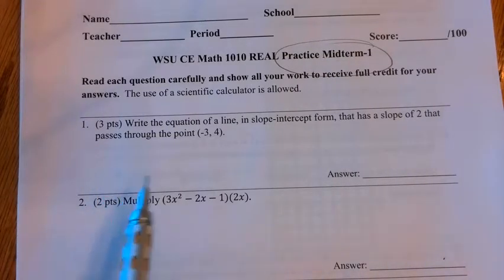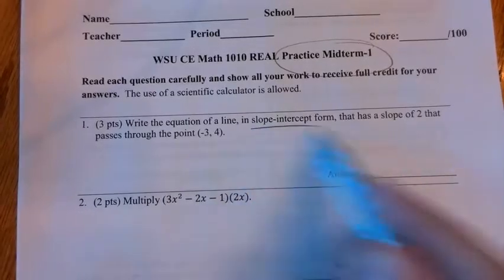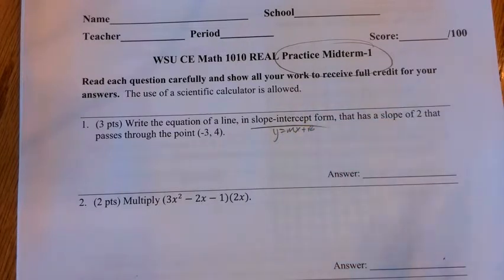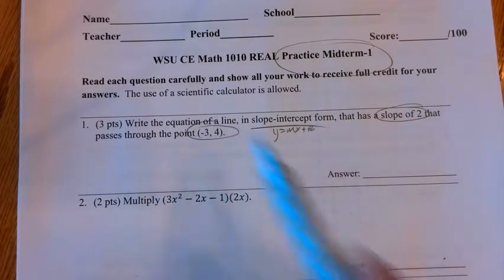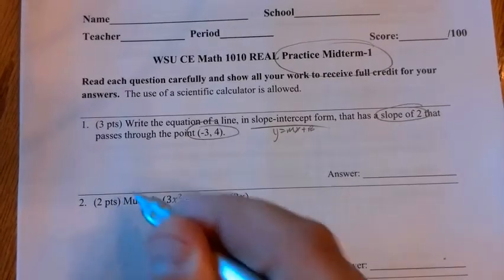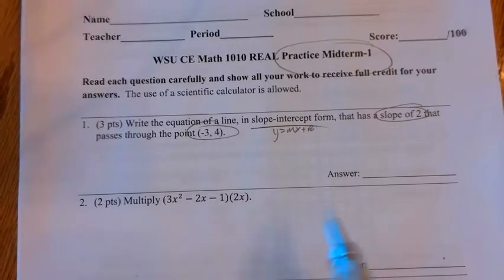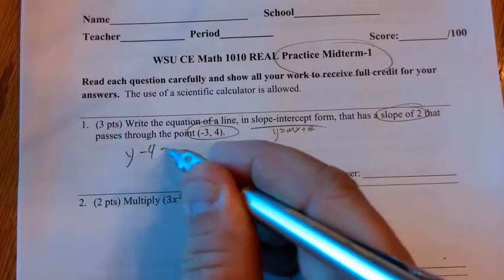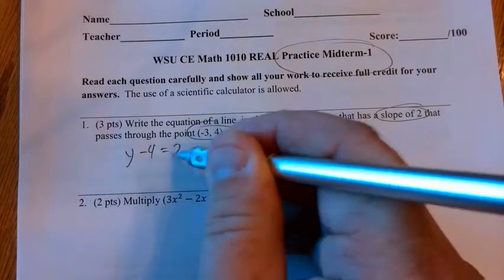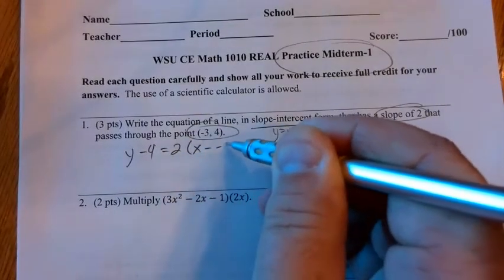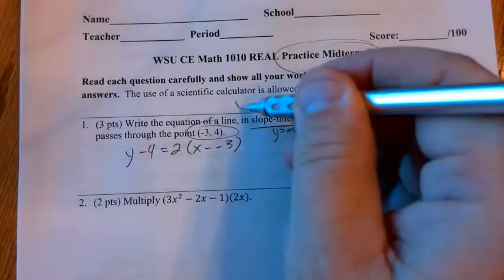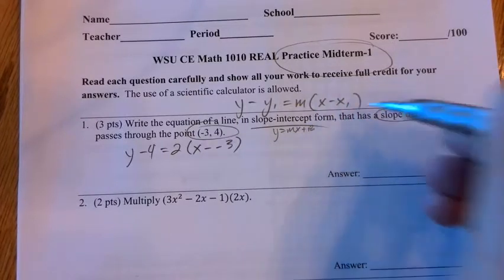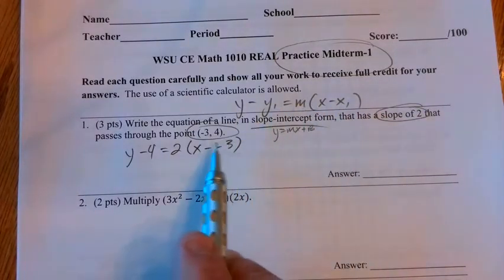Okay, number 1, write the equation of a line in slope-intercept form. So that's y equals mx plus b form. That has a slope of 2 and goes through that point. I'm going to start by using point slope form, which is y minus y1, which is the 4, equals m, so that's the 2, times x minus x1. So I use this one, y minus y1 equals m times x minus x1, where m is the slope and x1, y1 come from that point.